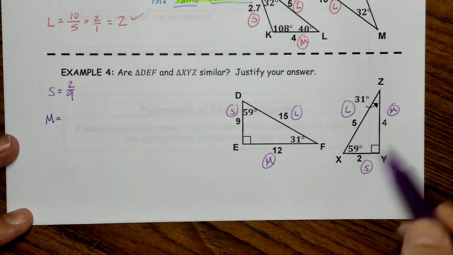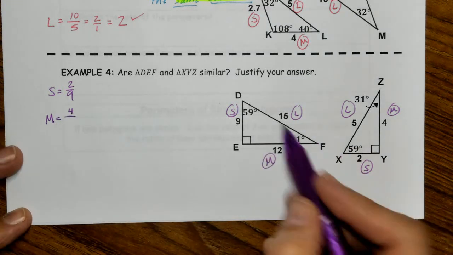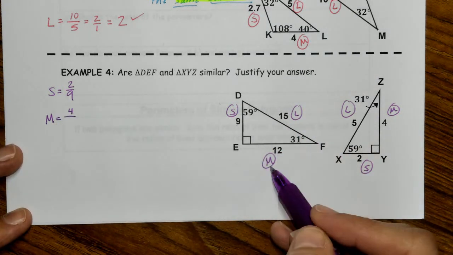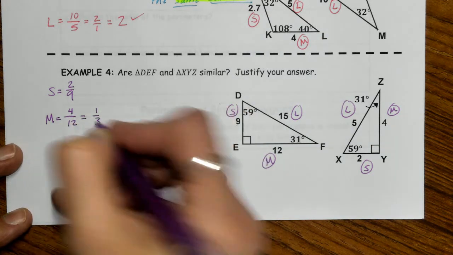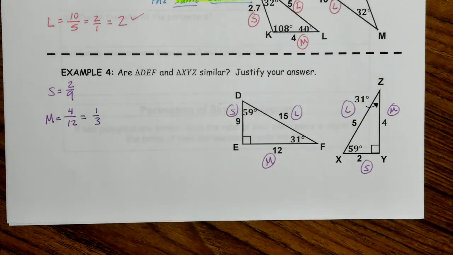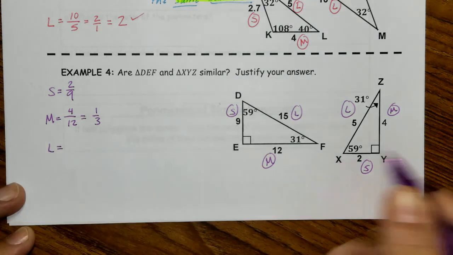Again, going to XYZ first. Medium is 4. Medium over here on DEF is going to be 12. Well, this ends up simplifying to 1 over 3. So right now, these two are not matching, so automatically we know that these are not going to be similar, but we're going to go ahead and practice again with our large.